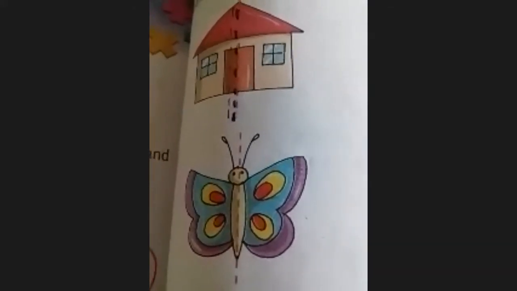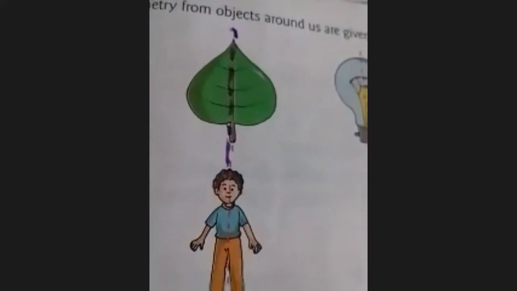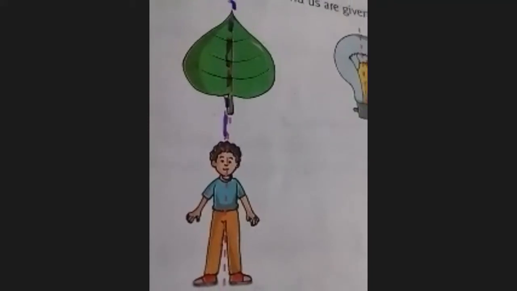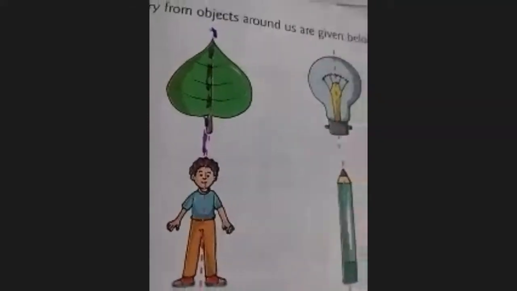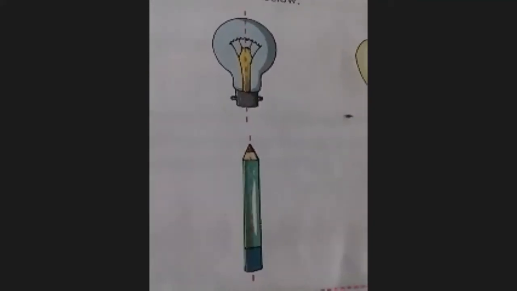Next is a butterfly. Now give it a cut at center and divide into two equal parts. Pink dotted line shows the line of symmetry. Next is, these all objects are symmetrical objects.